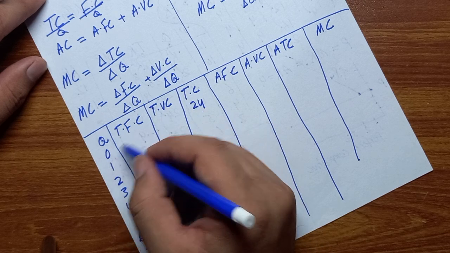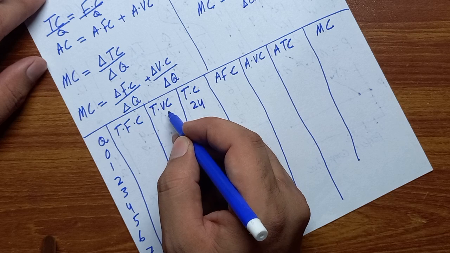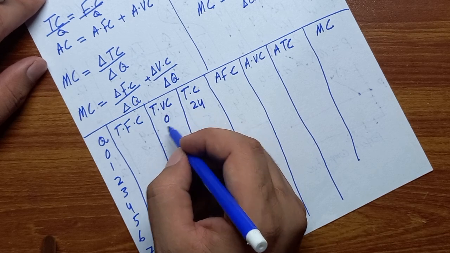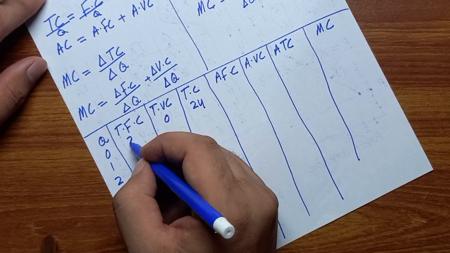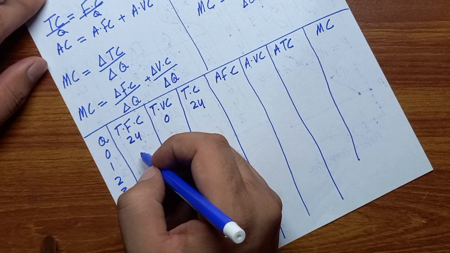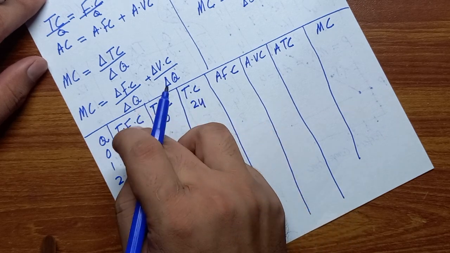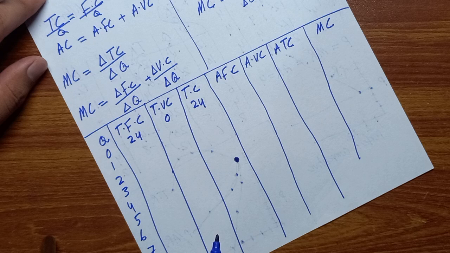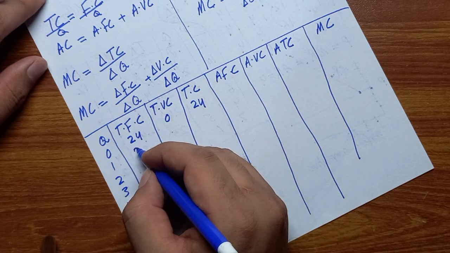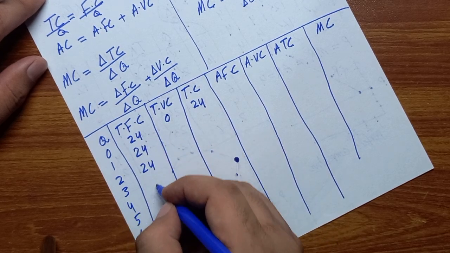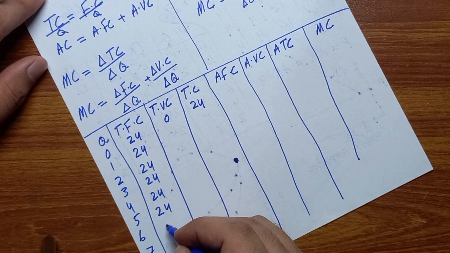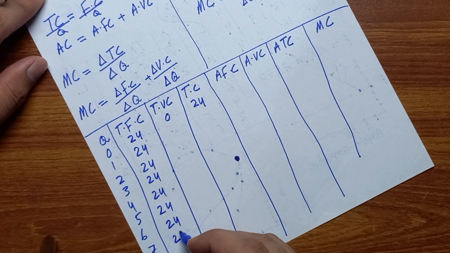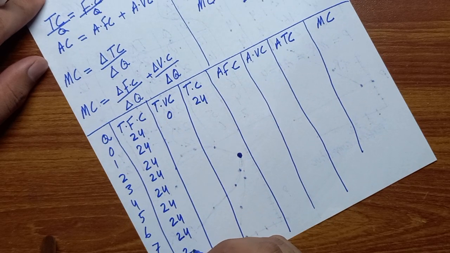So the variable cost is 0 and the fixed cost is 24. The fixed cost for the whole column will be fixed because it is not changing: 24, 24, 24, 24, 24, 24 and 24.